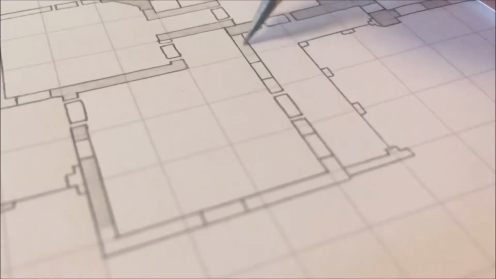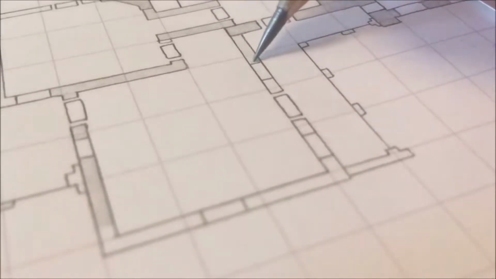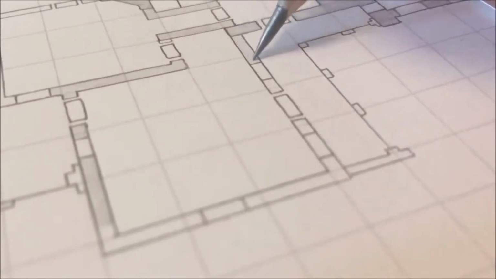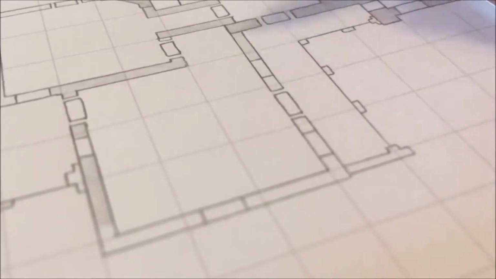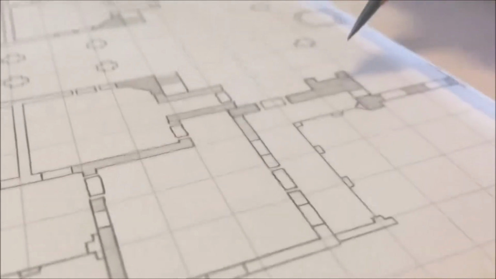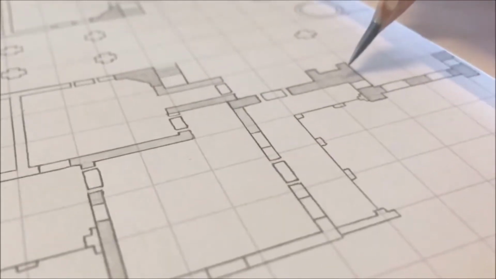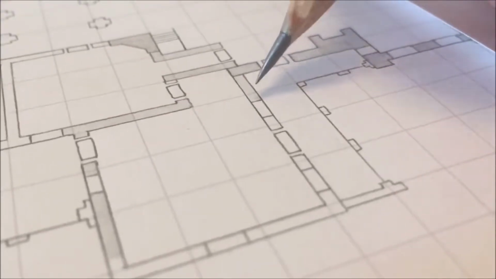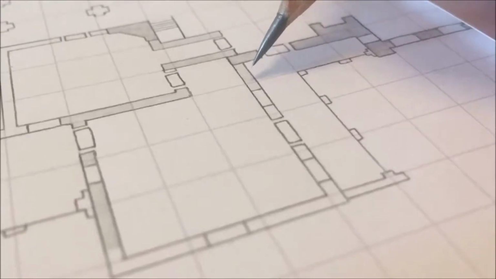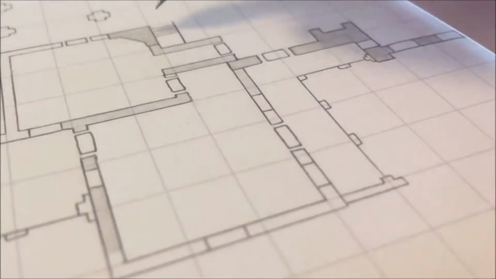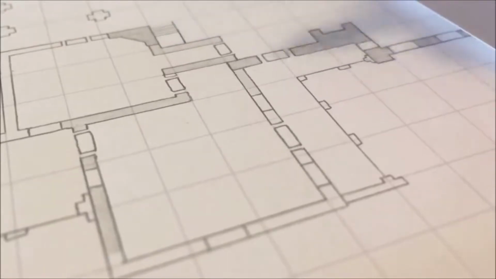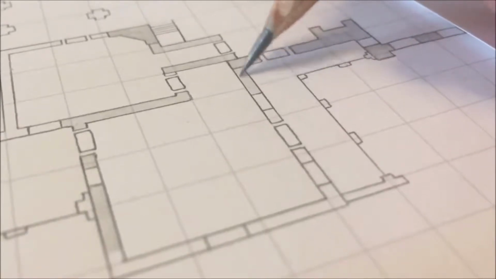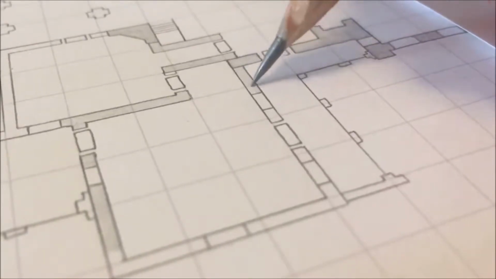What I'm shading now is basically the wooden structure of the inn, the wooden walls and infrastructure. You can see this here and this here. I'm going to show you. This here is stonework. This here is stonework as well. This, however, is wood. Wood. Stone. That's a chimney then, a fireplace.